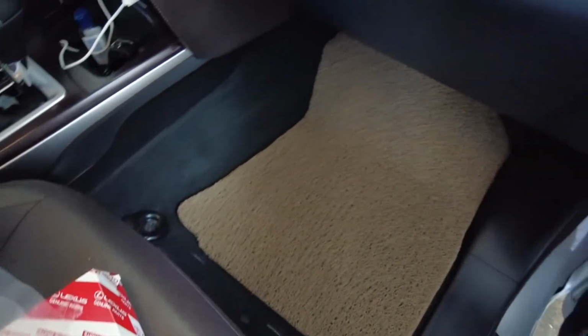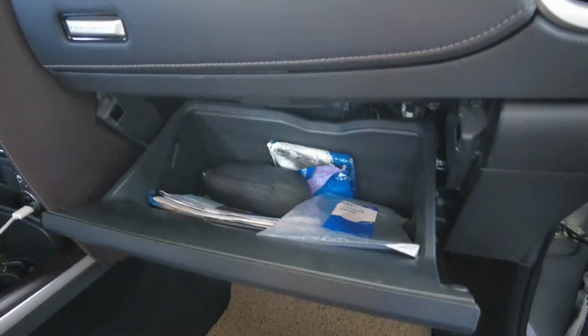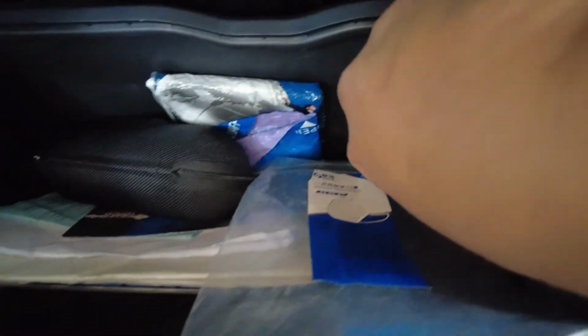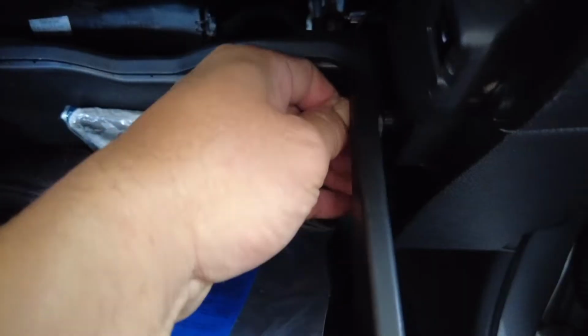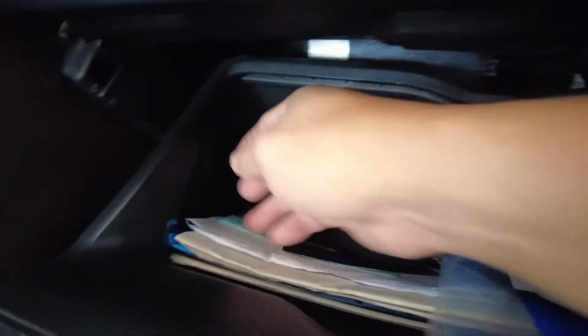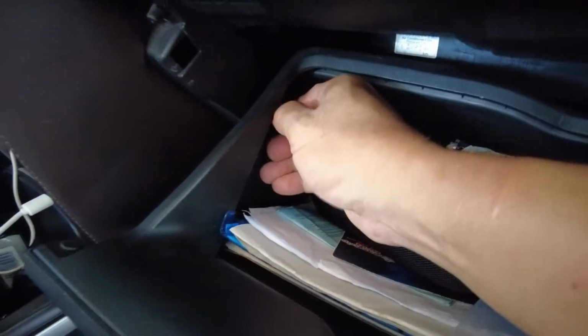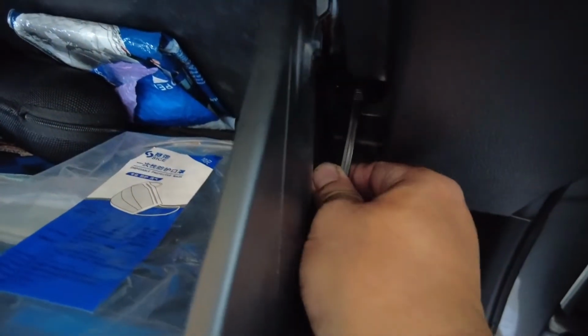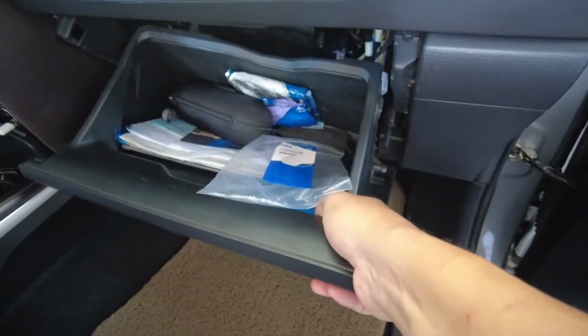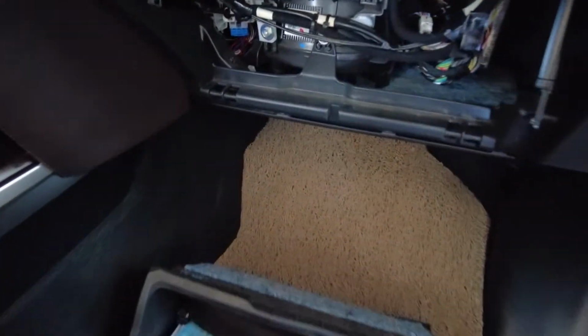Second step is open your glove compartment and see the lock over there. Just twist it and pull. Same goes on the other side. Twist and pull, and then try to hold on to it, and then this one, just pull it out like so, and then you're good to go. Okay, there you go.